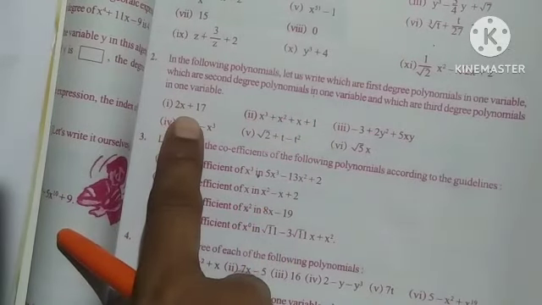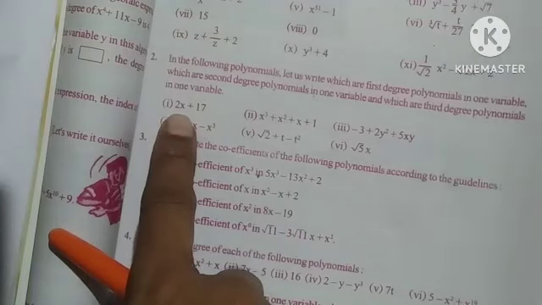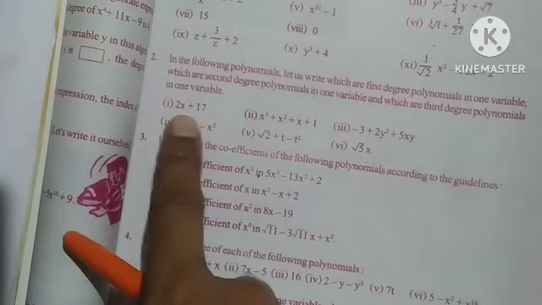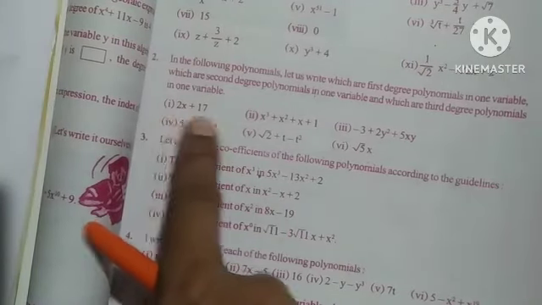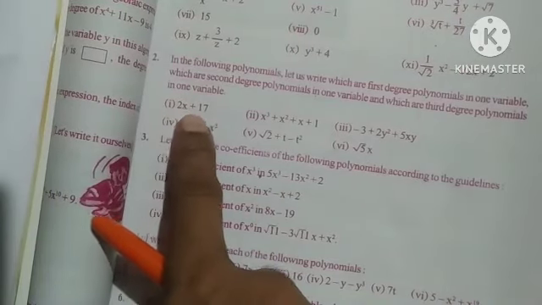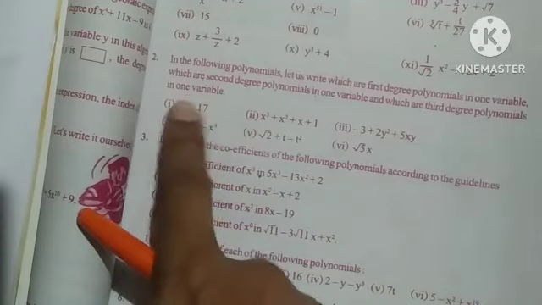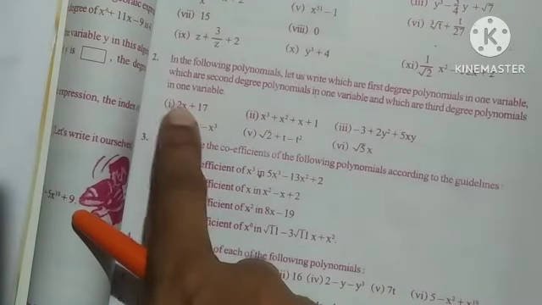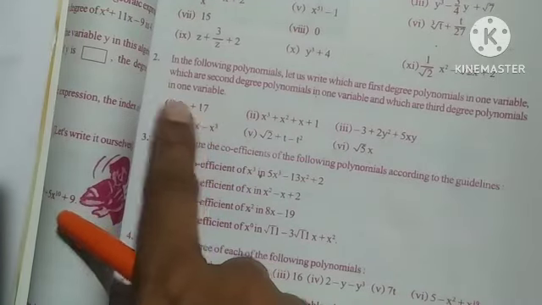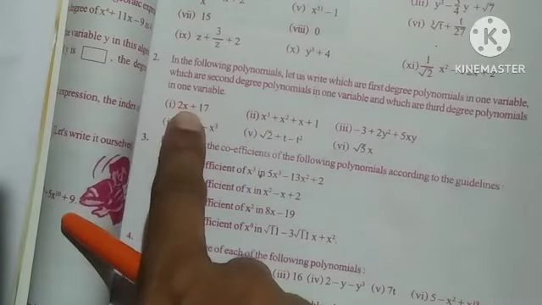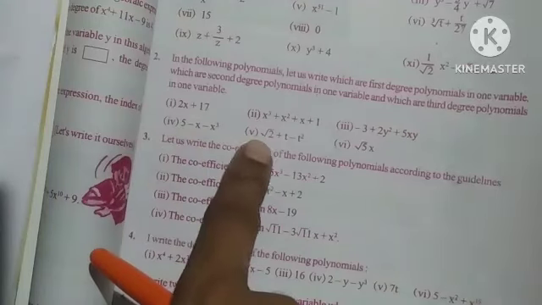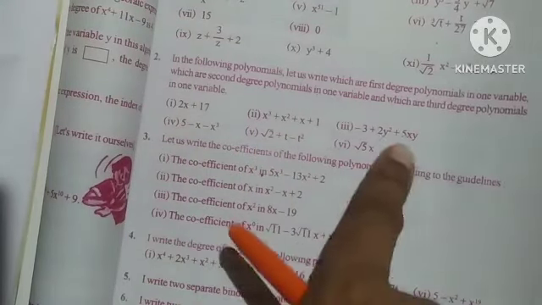I have explained it earlier, and you can find it easily. 2x plus 17: here x to the power 1, and x is the only variable here. So it is a first degree polynomial. In this way you can find the degrees of all these polynomials.